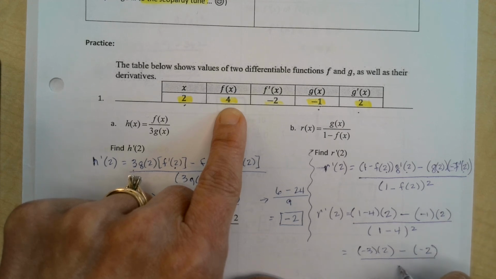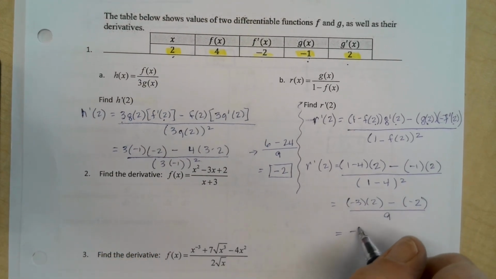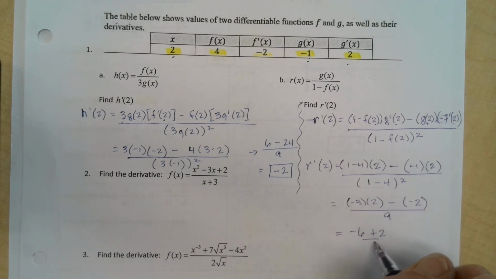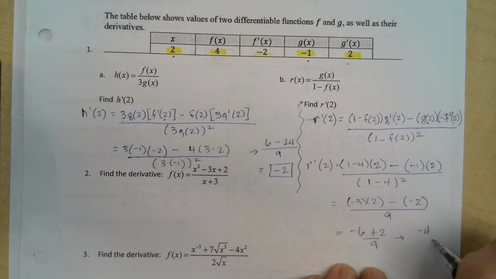Negative 3 squared is positive 9. So we have negative 6 plus 2 over 9, which is equal to negative 4 ninths.